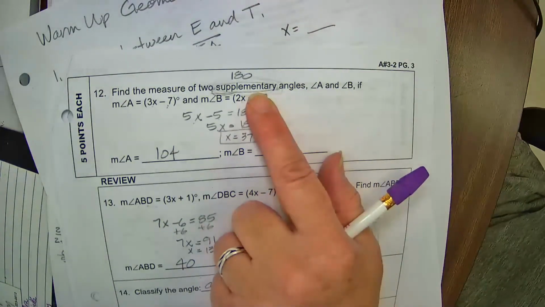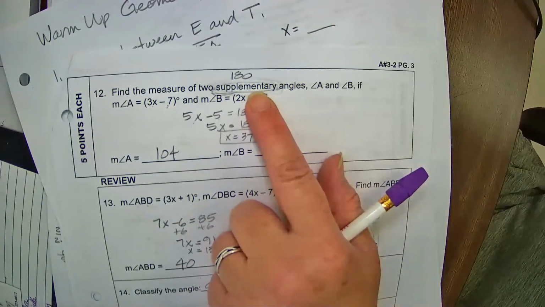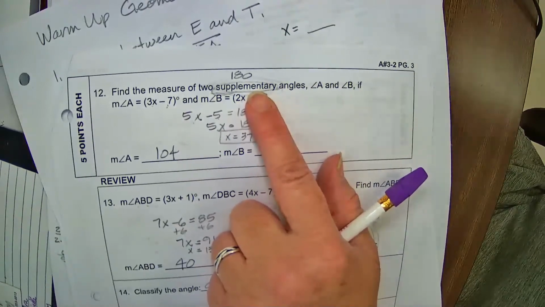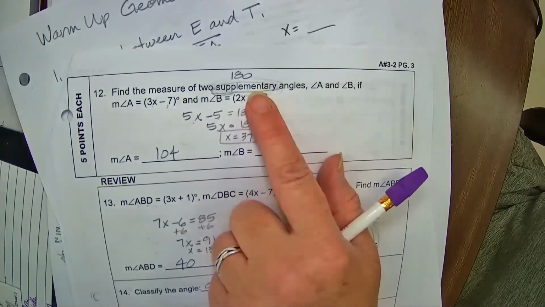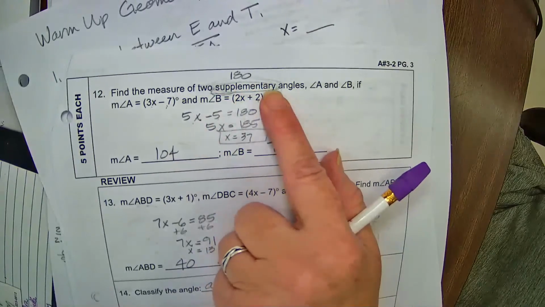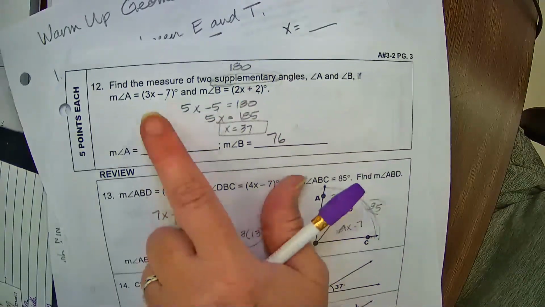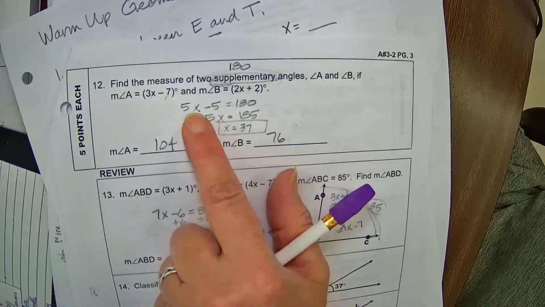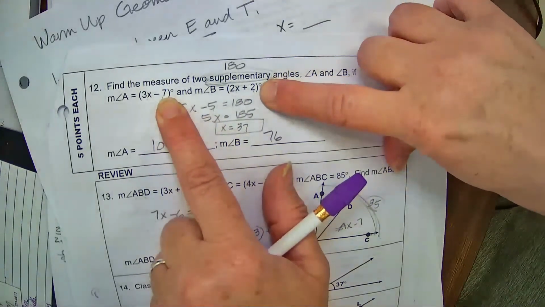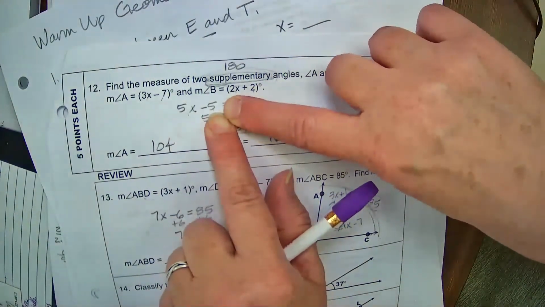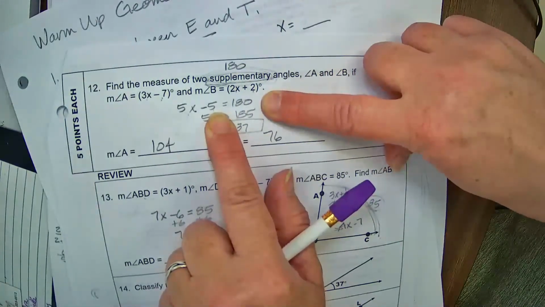So here it says supplementary. That means the two angles they give us have to add up to 180. So that was your key right there. So 3x and 2x is 5x. A negative 7 and a positive 2 was a negative 5. And that equals 180.